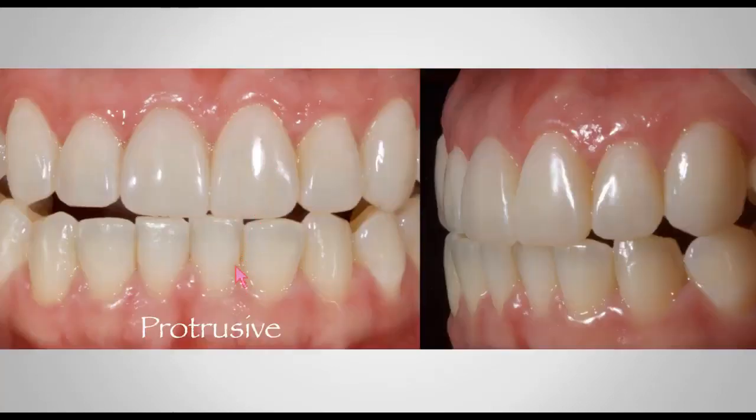Now I'm checking the occlusion, making sure that there's disocclusion of all posterior teeth, that there are no interferences in protrusive movements, and this is a frontal view, and you can see the same thing on a side view. We're going canine guidance, just to make sure that all the occlusion is there so that there's no chipping or fracturing of our prototypes.